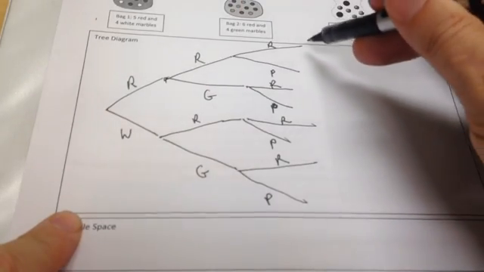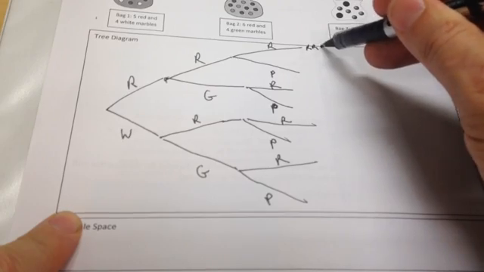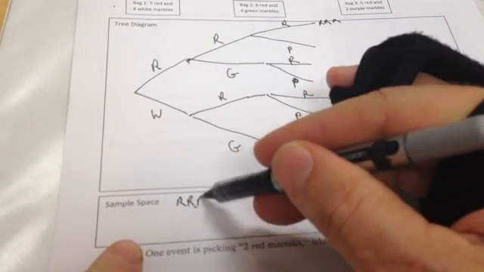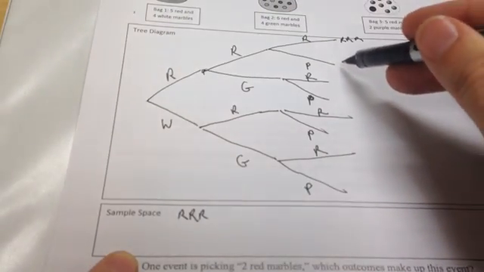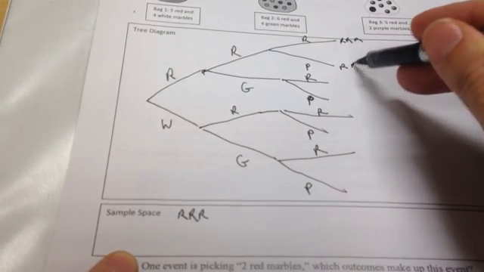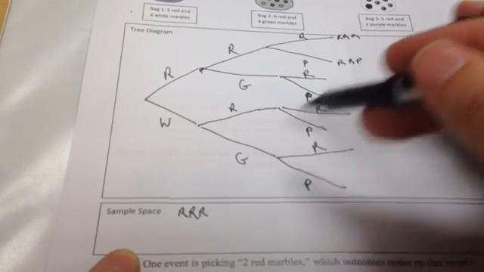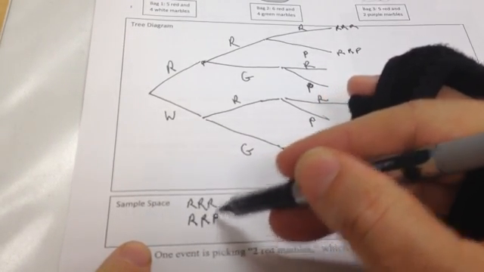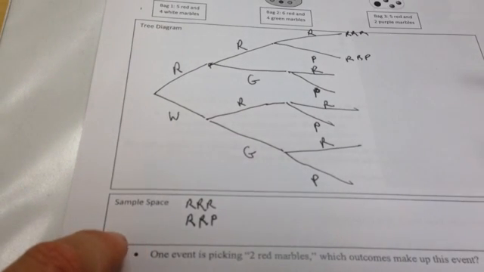So at the end of this one, I've actually got red, red, red is what I might have picked. So that's one member of my sample space, red, red, red. At the end of this one, red, red, purple. And you might want to pause it here for a second, see if you can finish listing out the sample space on your own.